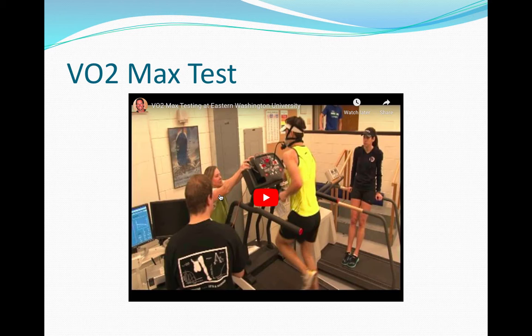Also, we look for a plateau in heart rate despite increasing intensity, and a respiratory exchange ratio of over 1.15, which we will talk about in a second. But RER is greater than or equal to 1.15. Okay, so let's watch this test to show you how we measure oxygen consumption and then max out.